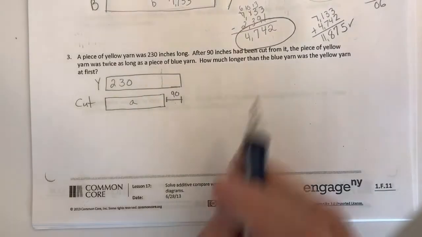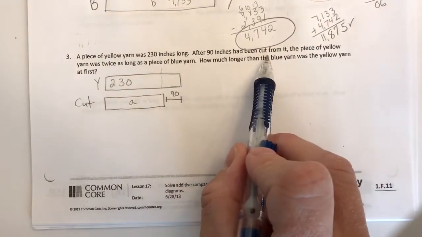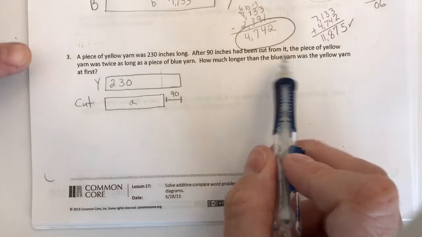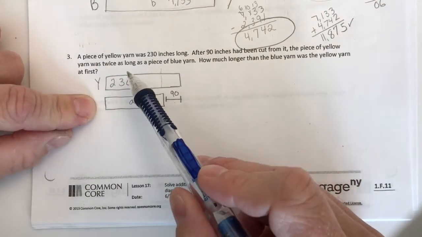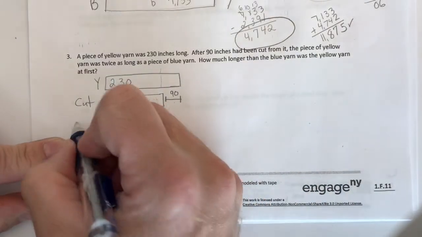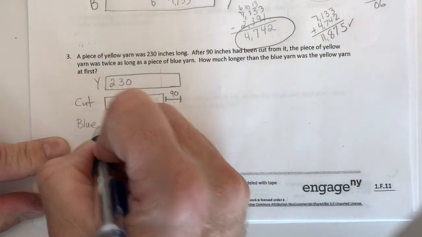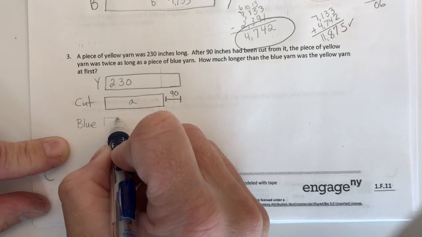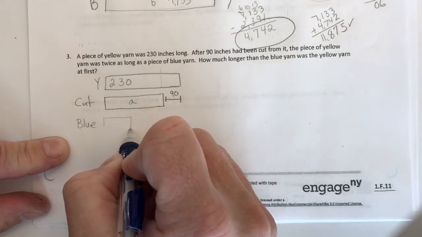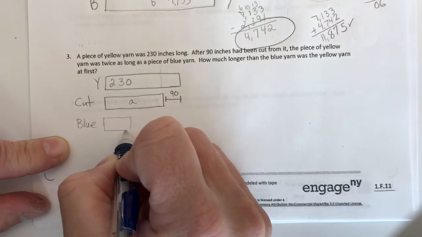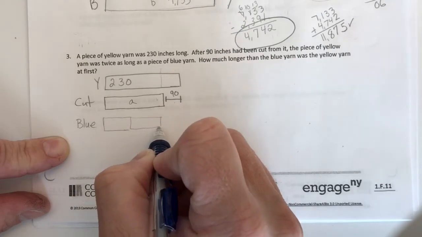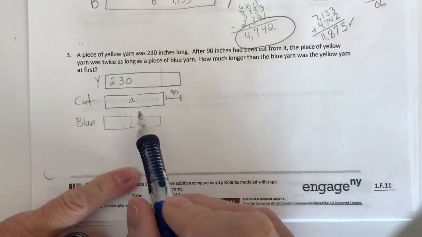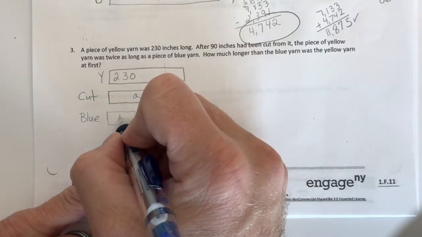Okay? After 90 has been cut from it, the piece of yellow yarn right here is now twice as long as the blue yarn. So then this would be blue. And blue, we're going to make it perfectly halfsies. If you want to see how we're doing this, this is again going to be another division question for us. But the numbers will be a little easier on us. So this will be my unknown.